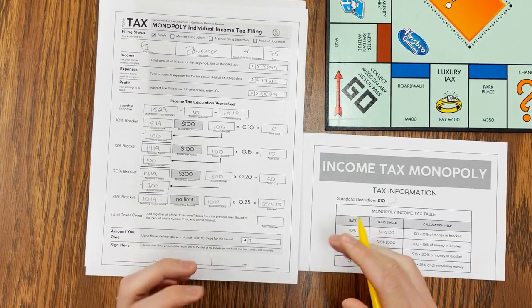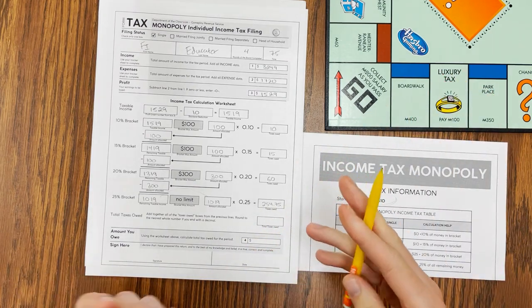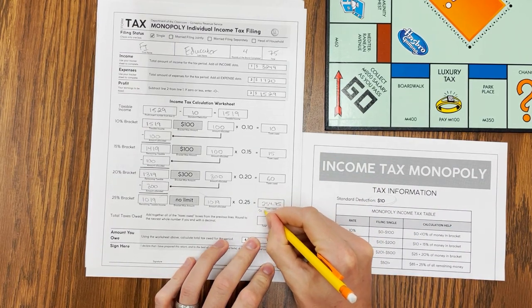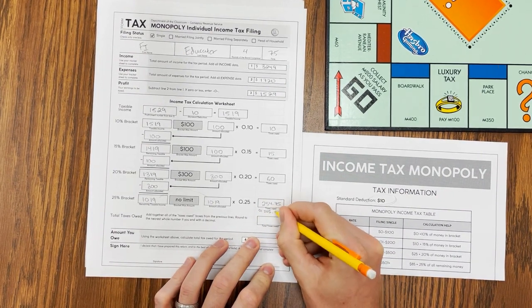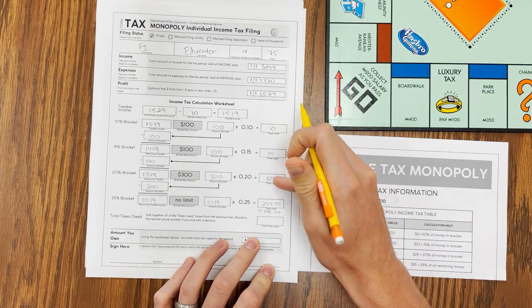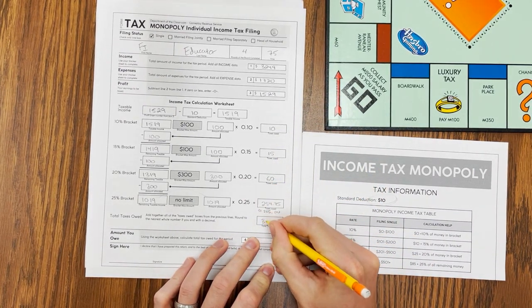Now, when you're doing these, you want to round to the nearest whole number because in your Monopoly money, you don't have change. So instead of $254.75, I'm just going to round that for my own records. That's $255 even.